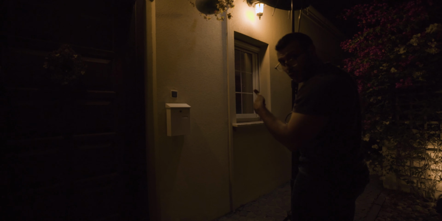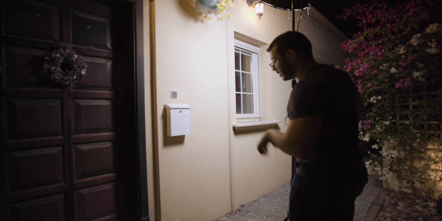Now, taking this low-key setup into consideration, what we need to do is determine where the source light is coming from. Now, the source light is your main light in the scene. Here, we're doing a night scene. In this night scene, what would light up if you have a window? It's the moonlight.